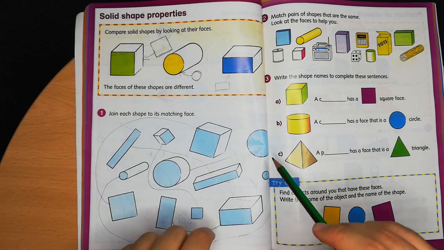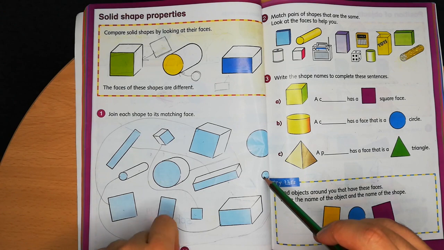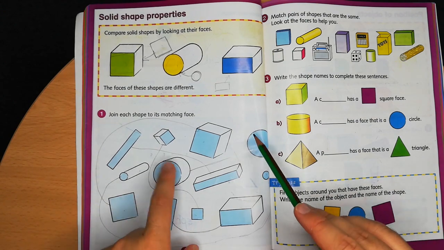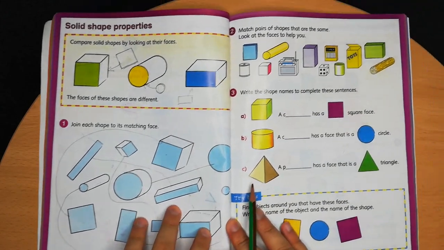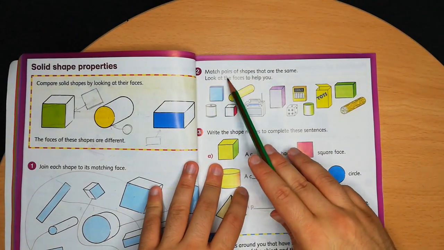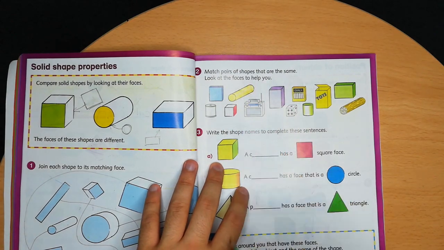Okay, so if you notice, we can't match this one with this one here, although it's a circle, but this is a small circle, and here we have a big circle. So you match the big circle with the cylinder. Okay, great. Now moving on to the next one, match pairs of shapes that are the same. Look at the faces to help you.